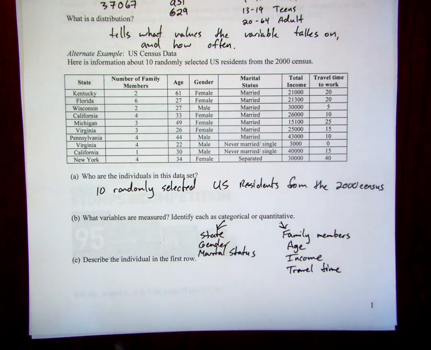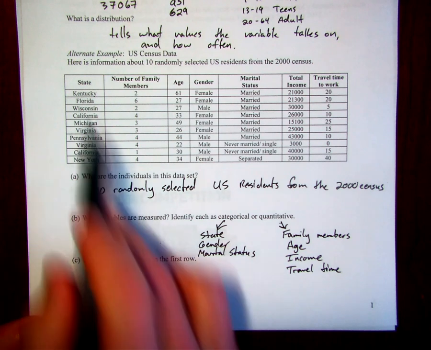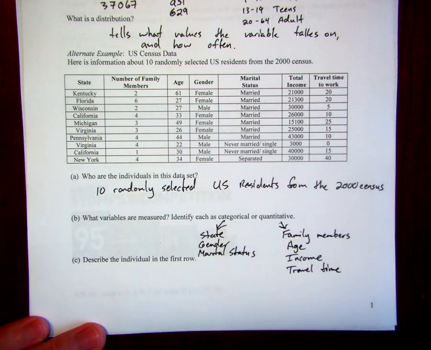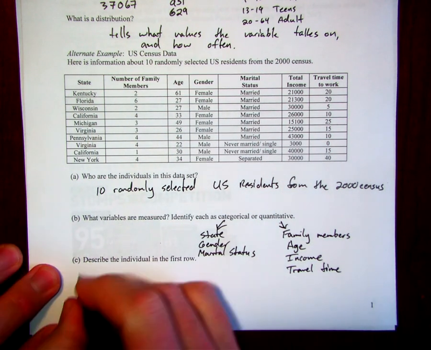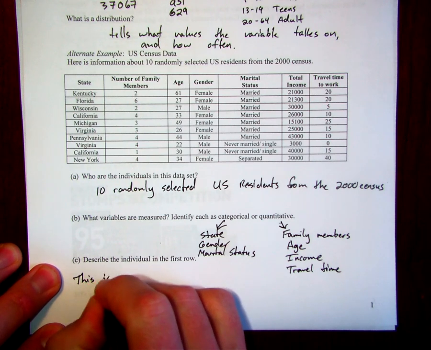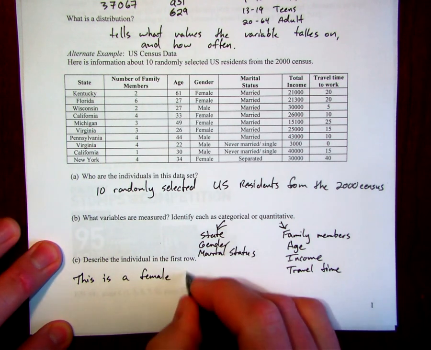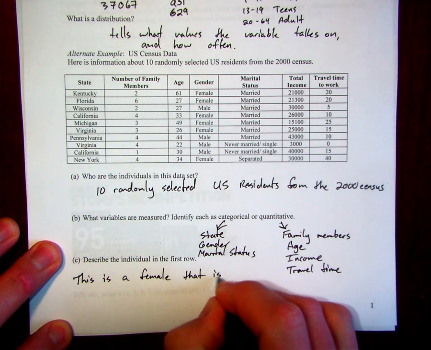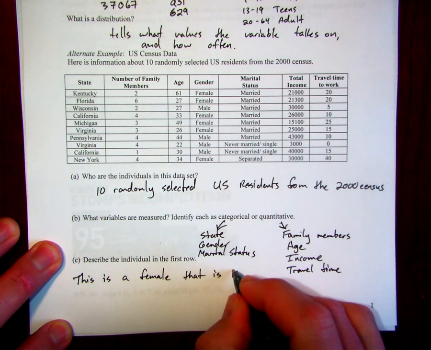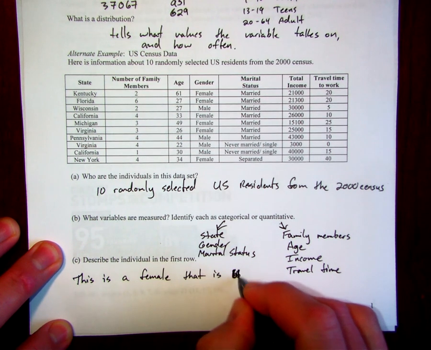Okay? Describe the individual in the first row. If you can put it all into one sentence, you're good to go. You could say this is a female that is 61 years old.